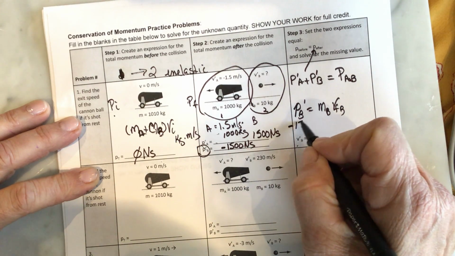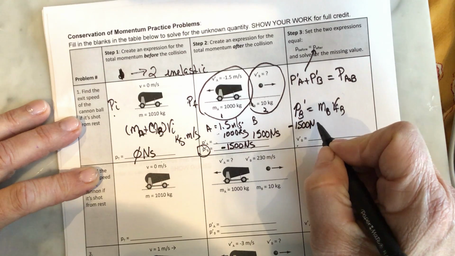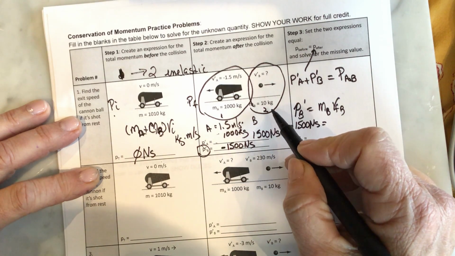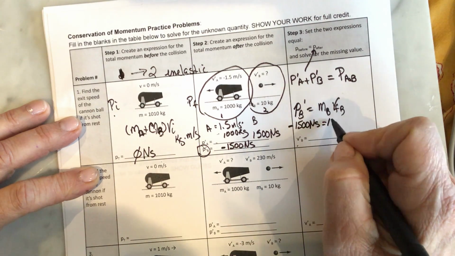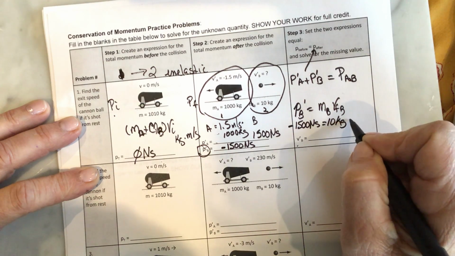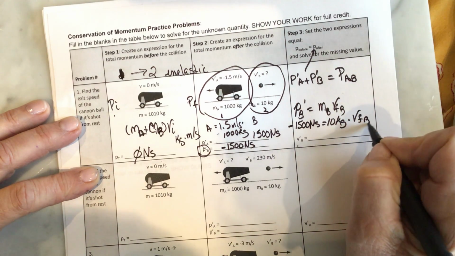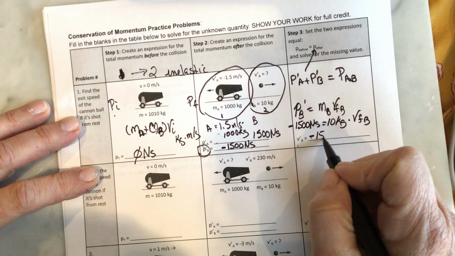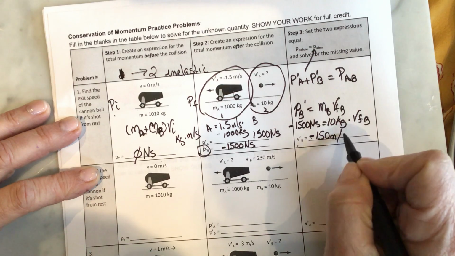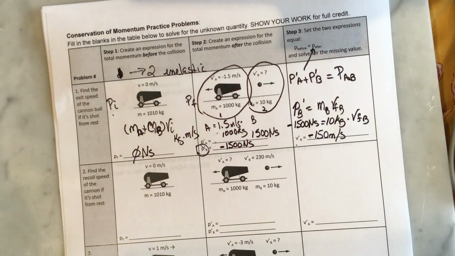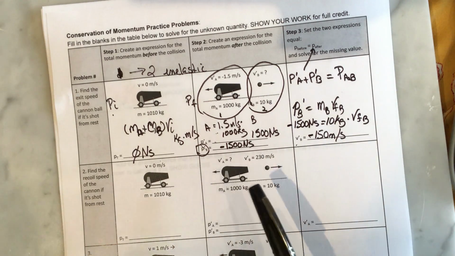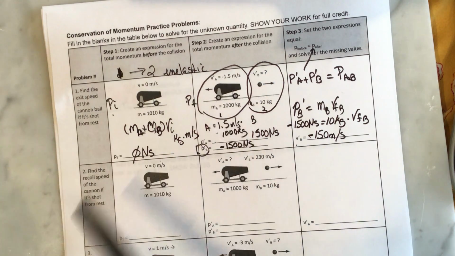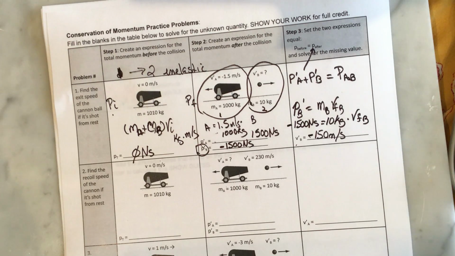Negative 1,500 Newton seconds equals its mass, 10 kilograms, that hasn't changed, times its final velocity. And when we solve for final velocity, we get negative 150 meters per second. Now you might say, wow, are you sure about that? That's really fast. Well, yeah, I am sure, because if you look at the cannon, which is 100 times bigger, its velocity is exactly 100 times less.